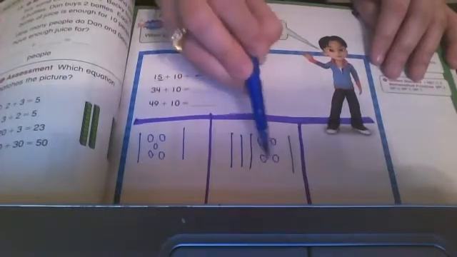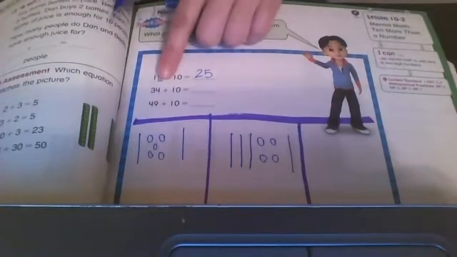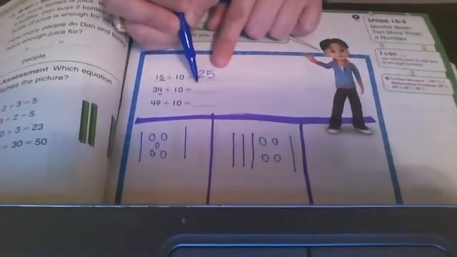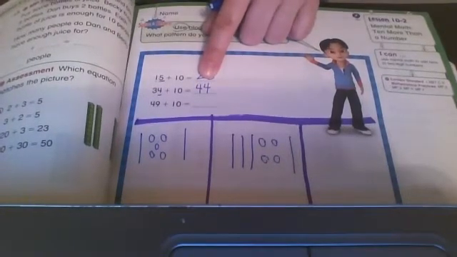So again, my ones didn't change at all. It was only my tens that changed, right? I still have 4 in my ones place. So 44 is my sum.